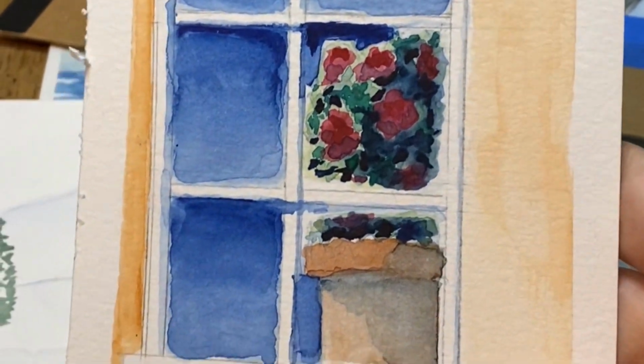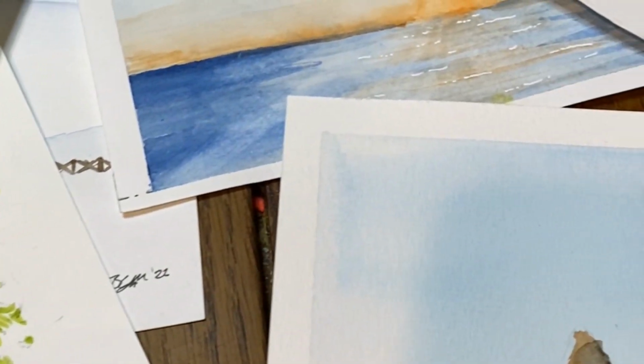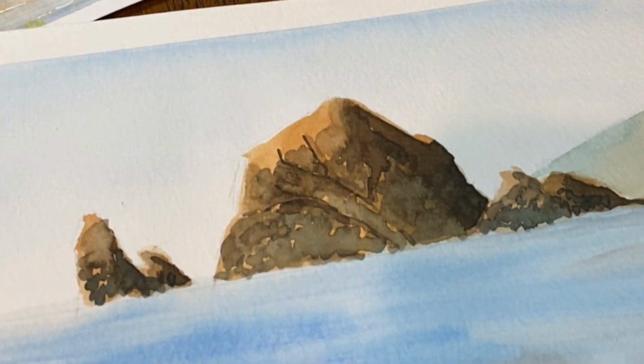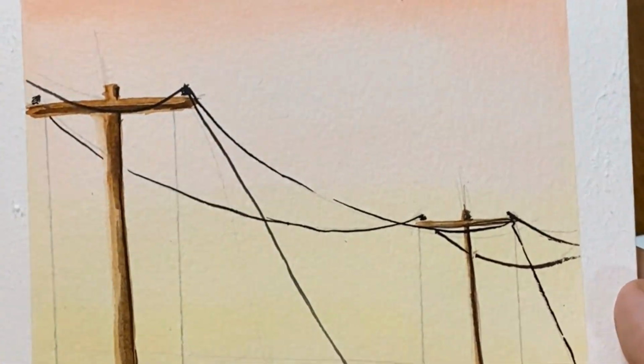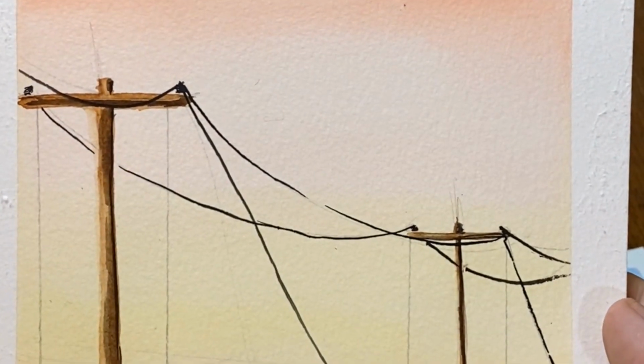Unbalanced, or also known as asymmetrical, it's probably one of my favorite compositions. For me, it just immediately draws the eye in, and this also helps with some perspective and depth for the viewer, making your piece a little bit more dynamic.